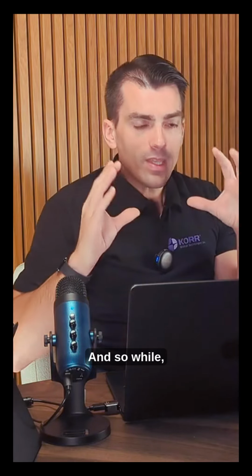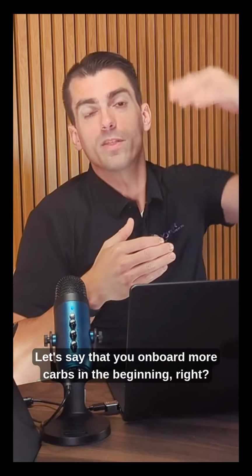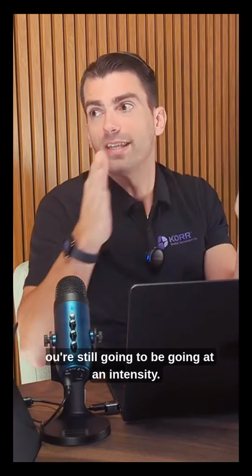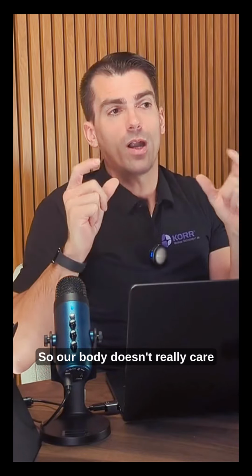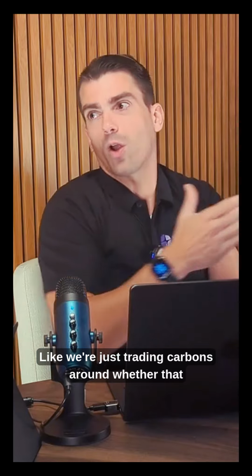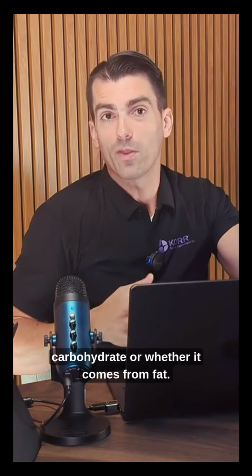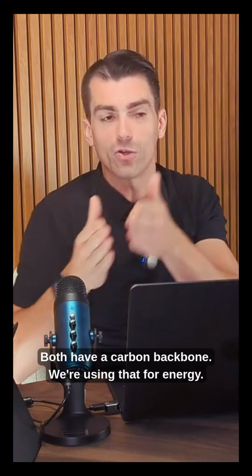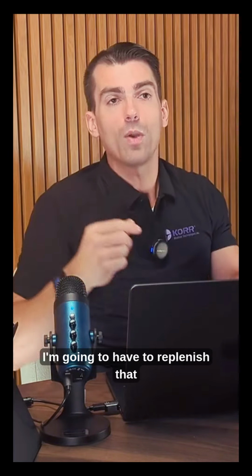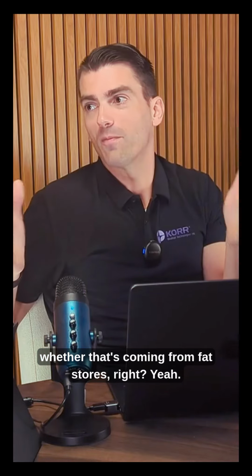And so while, let's say you onboard more carbs in the beginning, such that the RER isn't exact, you're still going to be going at an intensity according to that heart rate zone. So our body doesn't really care where the energy comes from per se. We're just trading carbons around, whether that carbon backbone comes from the carbohydrate or whether it comes from fat. Both have a carbon backbone. We're using that for energy. And so after my exercise effort, I'm going to have to replenish that, whether that's coming from carbohydrate or whether that's coming from fat stores.